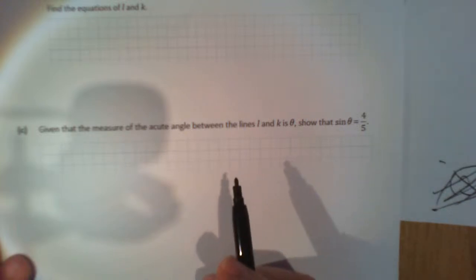Right, last bit of the question. Right, there we go, look at this one. Show that the measure of the angle between the two of them is theta. Show that the sine of theta is 4/5, so you need to get the measure of the angle between them, basically. So what's the measure of the angle? And that's our tan formula, isn't it? Tan theta is equal to plus or minus m1 minus m2 over 1 plus m1 times m2. We have our numbers. It's not going to be hard.